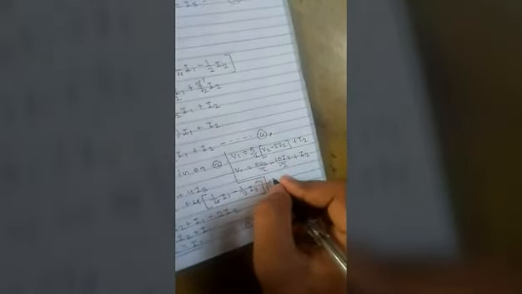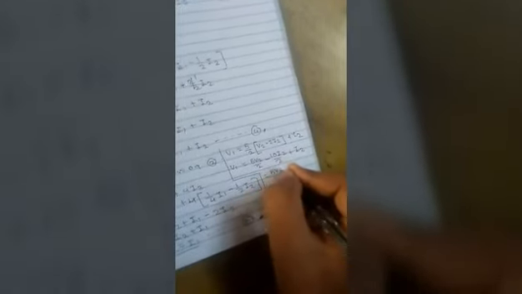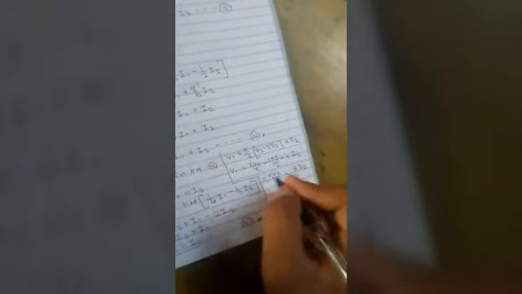Then simplifying this I2, we get 5 V2 by 2 minus 8 I2 by 2 is equal to V1.